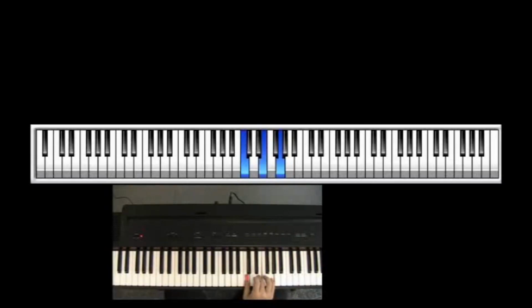There we are. So the formula was, from the root, from the name of the chord I want to play, I count up 4 half steps to arrive here, and then I count up 3 half steps. So it's 4 and 3 in terms of half steps, right? This is a really easy way to approach building chords. Okay, with my left hand I'm going to mirror this.